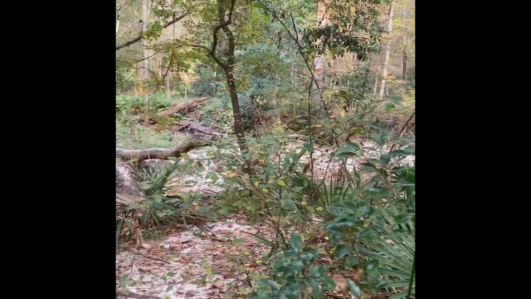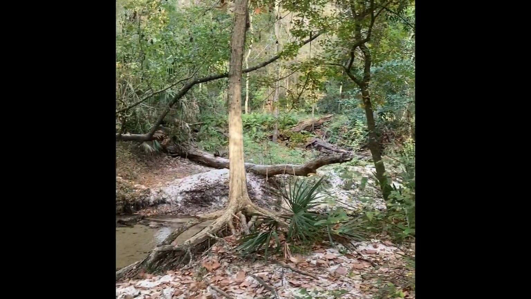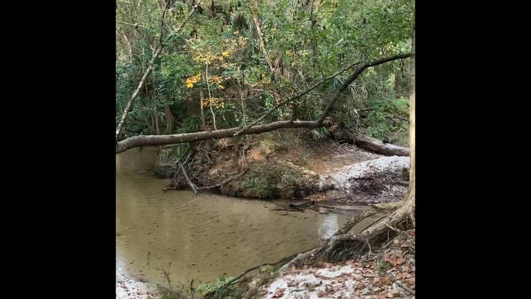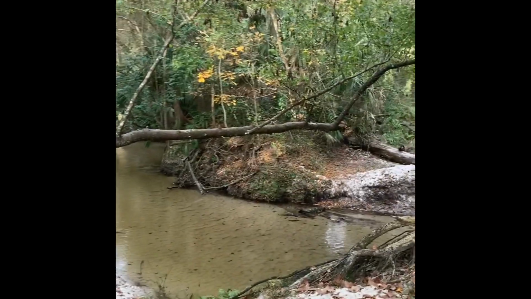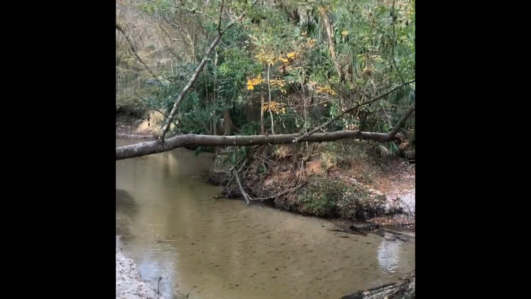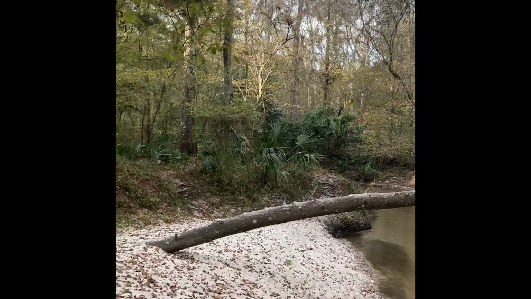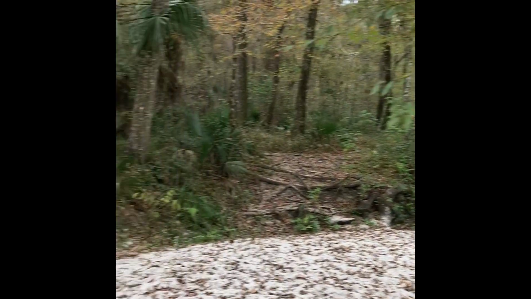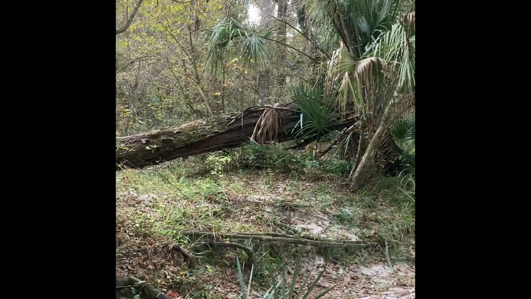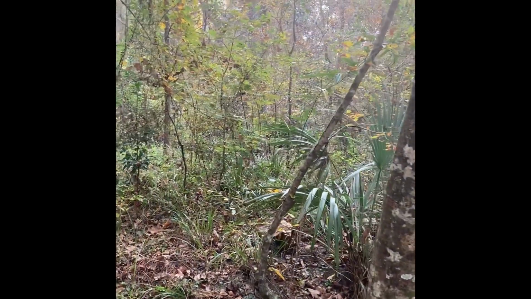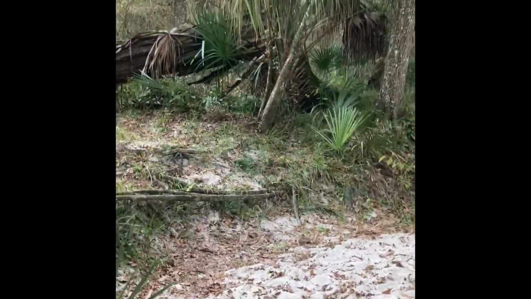Hello, my name is Tyler Sauls, and I'll be presenting this plant community of a bottomland hardwood. The location of this community that I am presenting is Loblolly Park in Gainesville, Florida. This community is typically found between swamps and upland forest community. As you see in my video, this community is not next to a swamp, but is next to a creek.